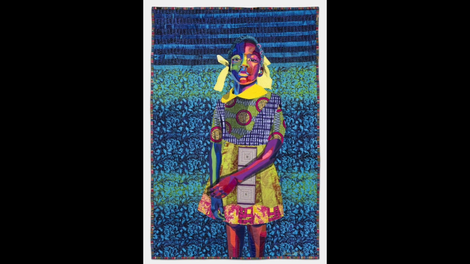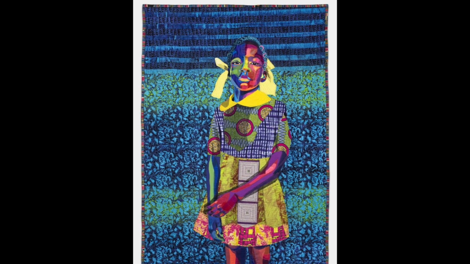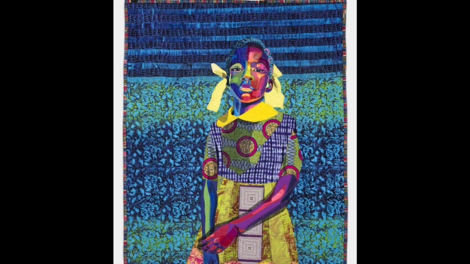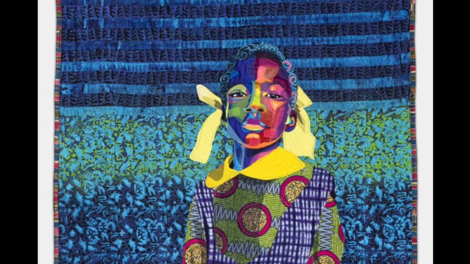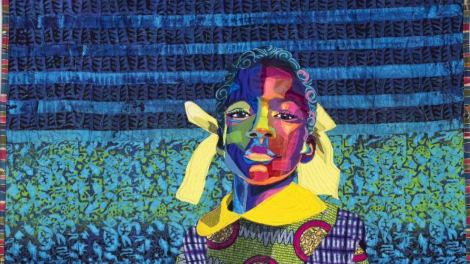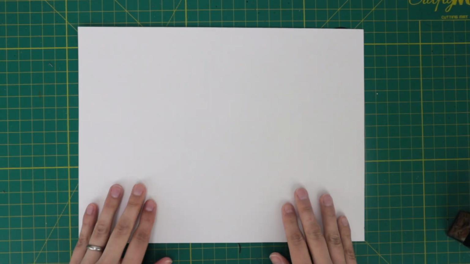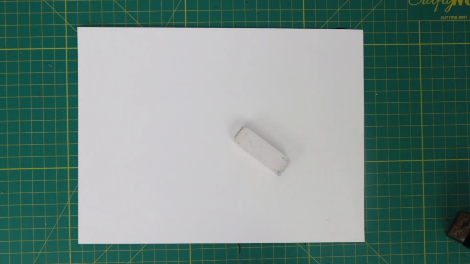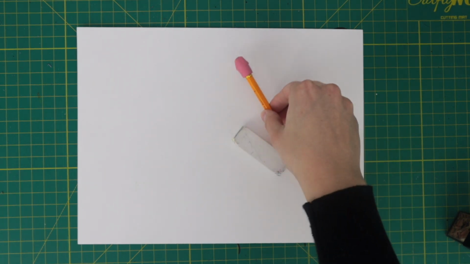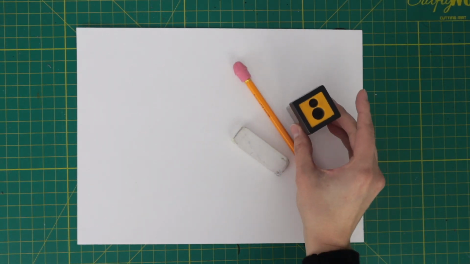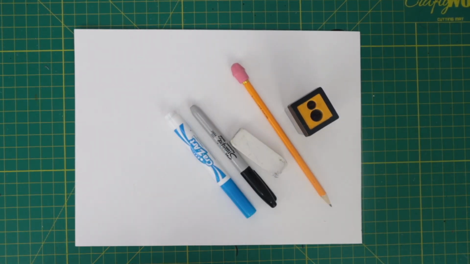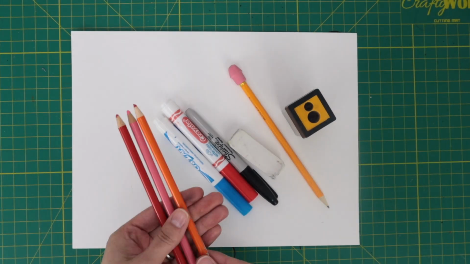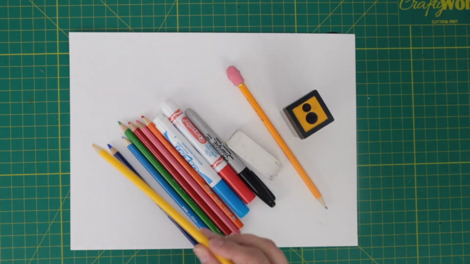You will create a portrait inspired by Bisa Butler's artwork using cool and warm colors to create contrast. You don't have to create a self-portrait or a drawing of yourself. It can be a portrait of any person. For this project, you will need a 9x12 white sheet of multi-purpose paper, an eraser, a pencil, a sharpener, a wide-tip black marker, a wide-tip blue marker, a wide-tip red marker, color pencils in warm tones, in cool tones, and neutral tones.